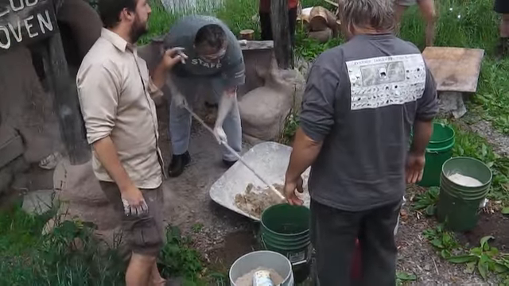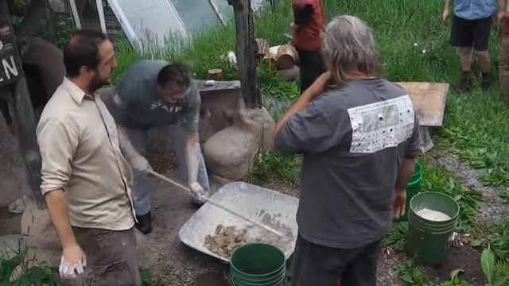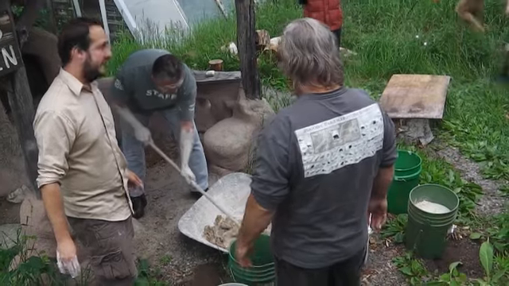So it's 3 to 1. So that's kind of like a baseline recipe. So 3 cups of the sand for one clay. Sand to clay.